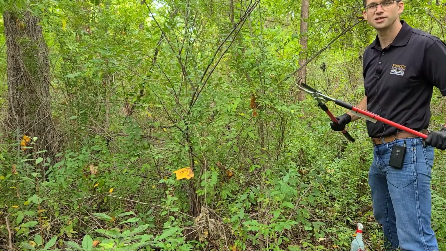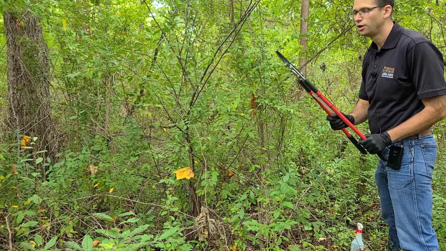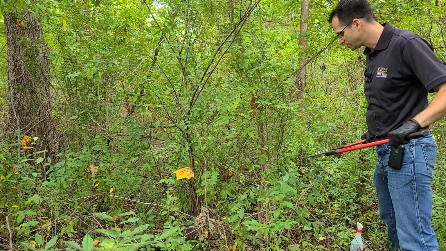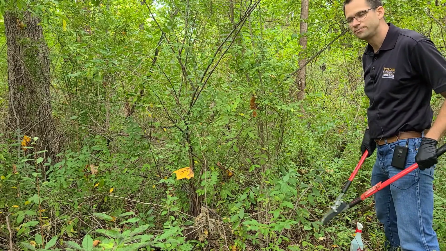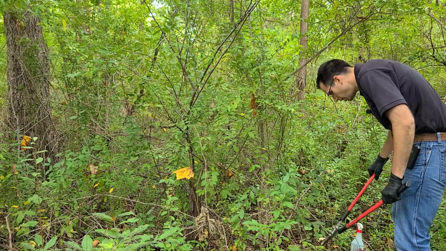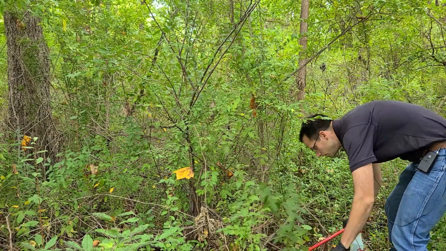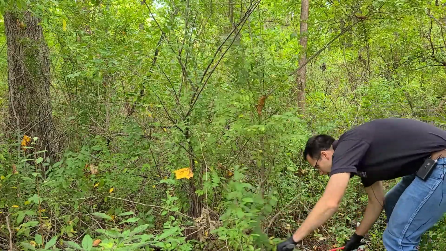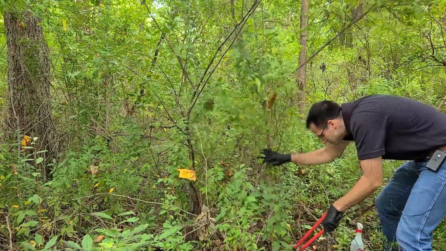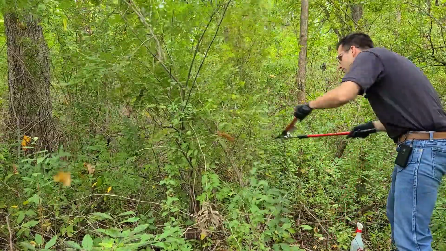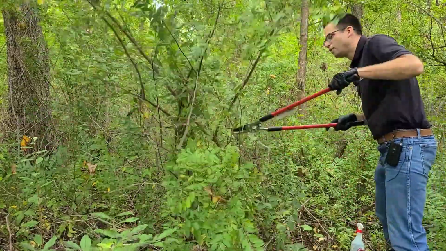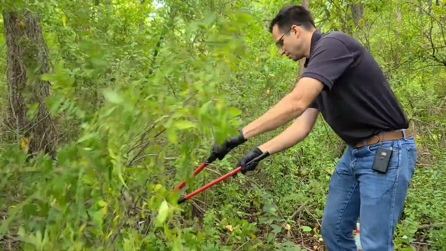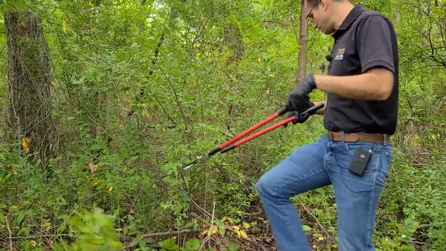You can use lots of different tools: a hand saw, or these big loppers that'll work on this size. A chainsaw or brush saw will work here too. So you're just going to cut it off close to ground level like this. You just got to watch out and clear out in a good spot there.